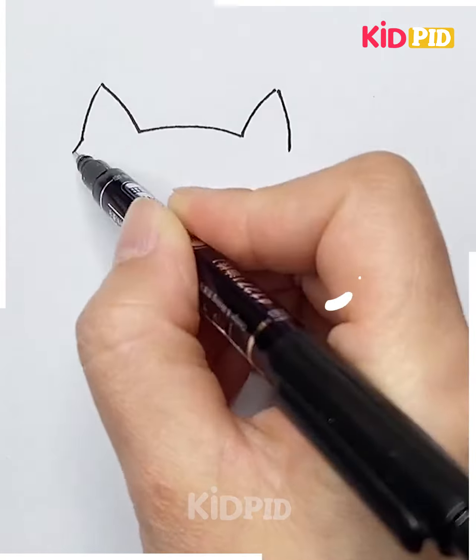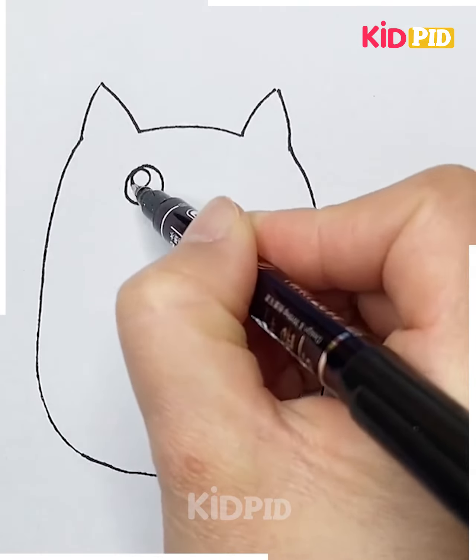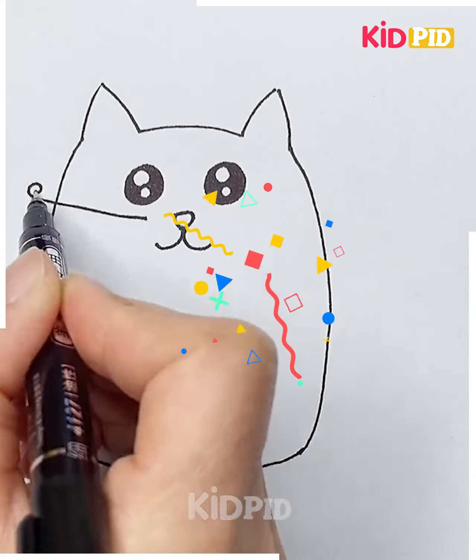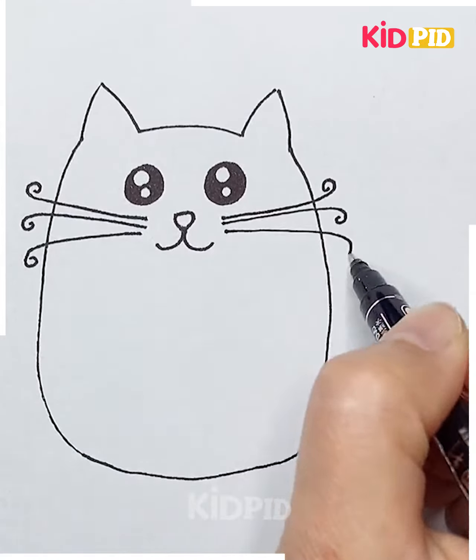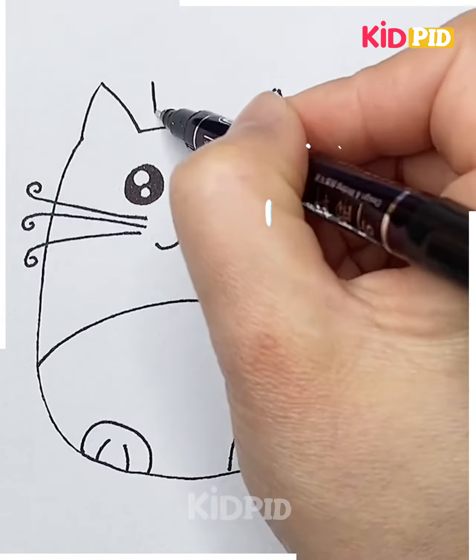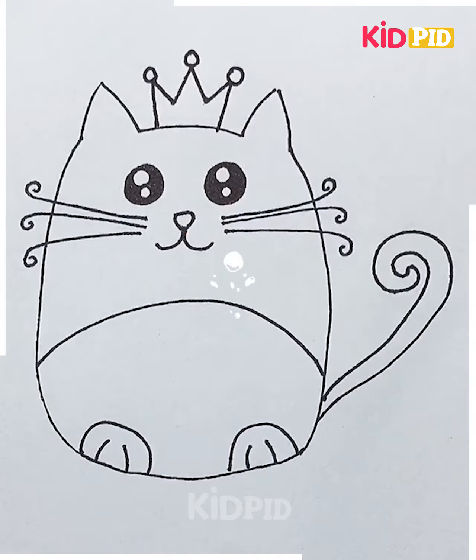Now we'll go for a cat who is wearing a crown. Yes, it might be a prince cat, right? So here, these are the very easy steps. We have drawn a kitty, or you can say a cat who is wearing a very beautiful crown.